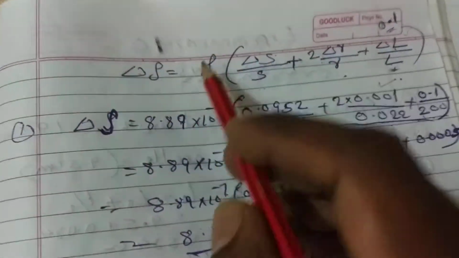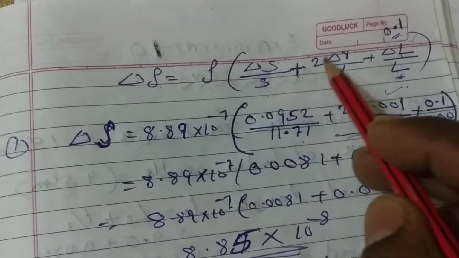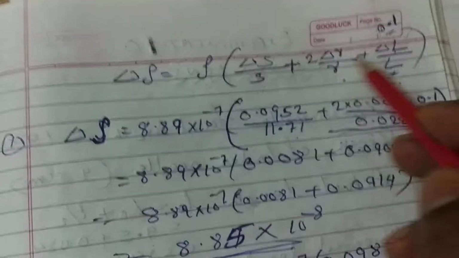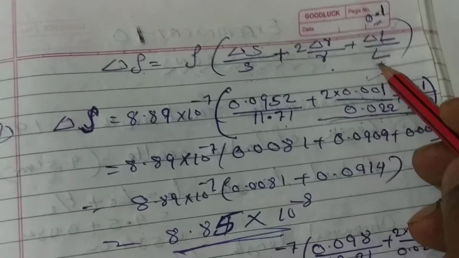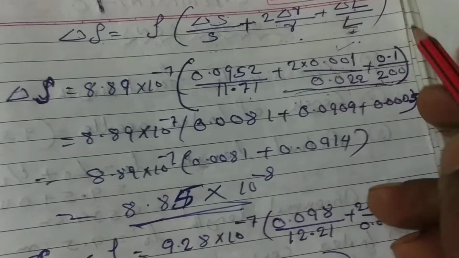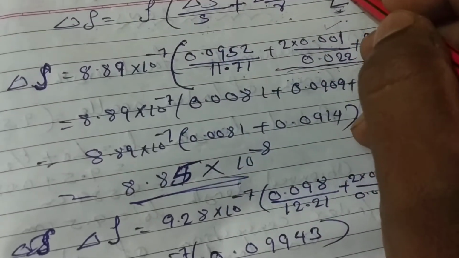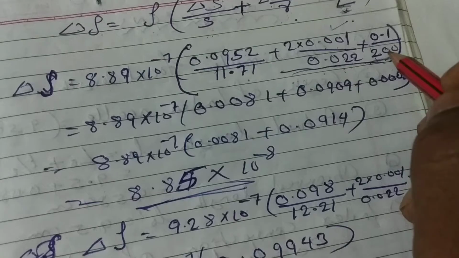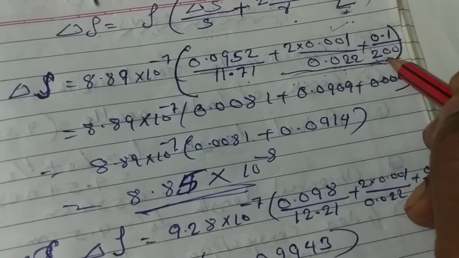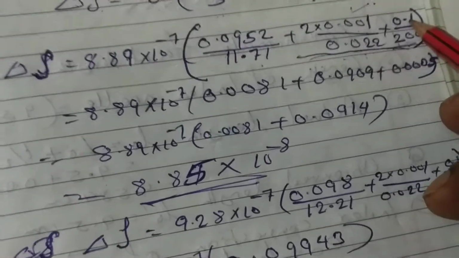Next, the calculation of delta rho. The equation is delta rho = rho into (delta S by S plus 2 into delta R by R plus delta L by L). Here, L is the length of the wire. The length of the wire is 200 centimeter, and the numerator is delta L, that is the least count. The 200 centimeter is measured by using a meter scale. So the least count of the measuring device is 0.1.